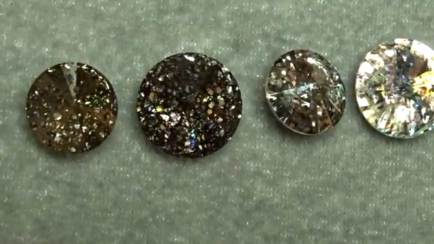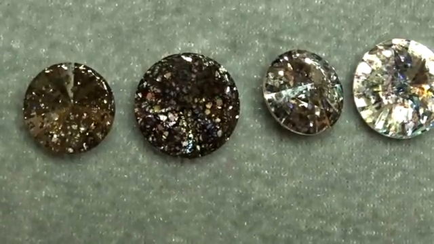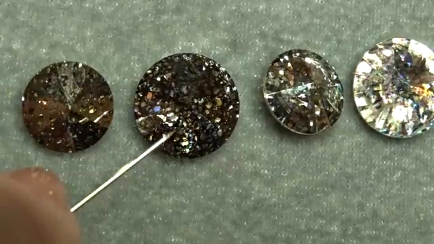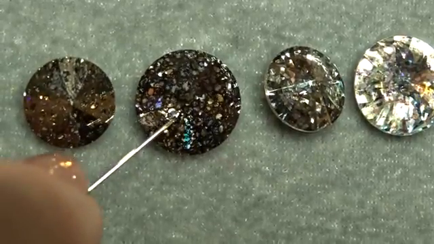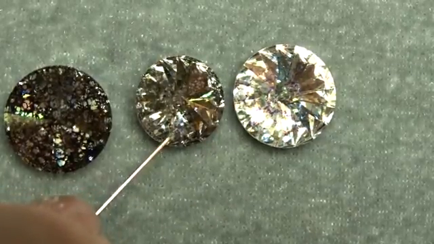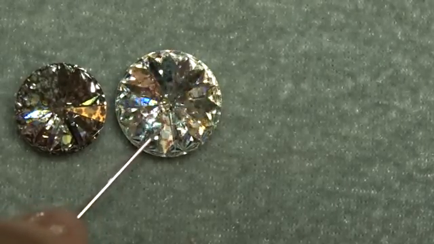These Rivolis have what's called a Pantina effect on them. The first one here is a crystal gold Pantina. The next is a crystal black Pantina. The third one is a crystal silver Pantina. And the last one is a crystal white Pantina.